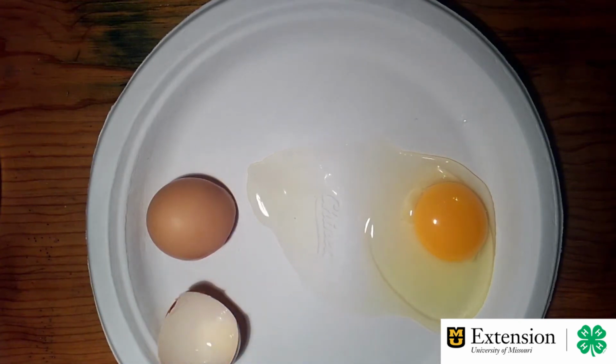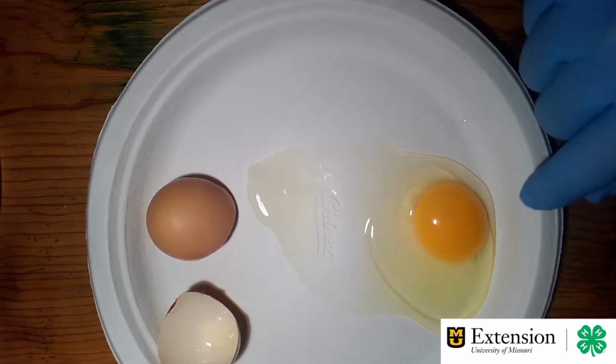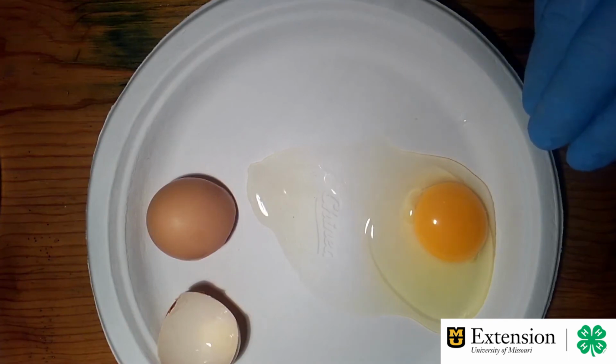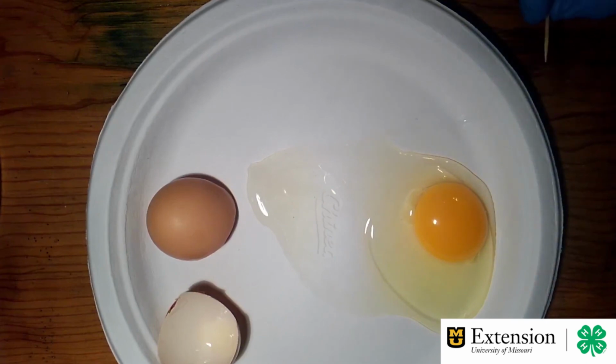All right. The thick albumin is this part in here inside this shell membrane, the inner shell membrane, and it's closest to the yolk. And it's high in riboflavin and proteins, and it's what that chick is going to use for nutrition for those two nutrients.